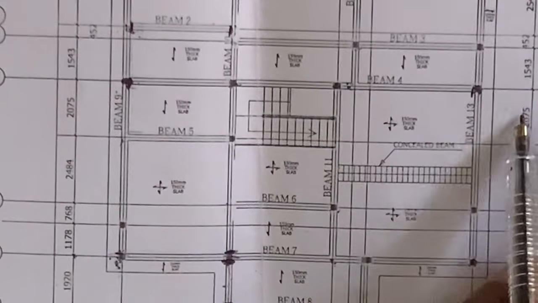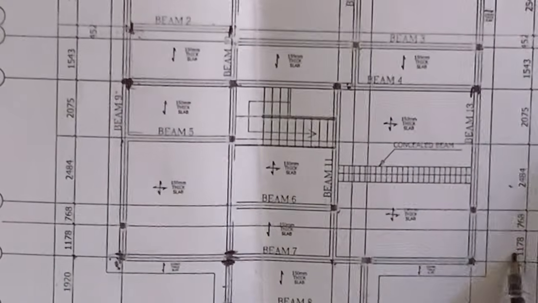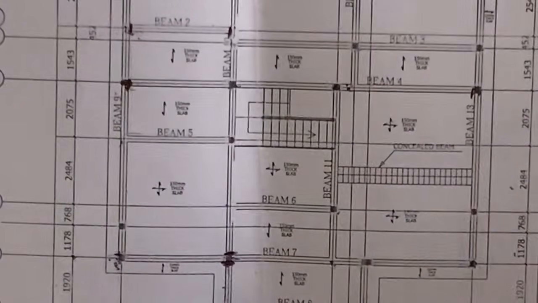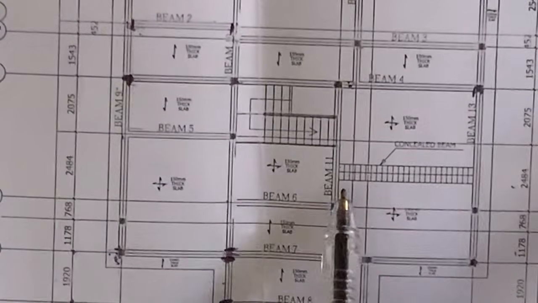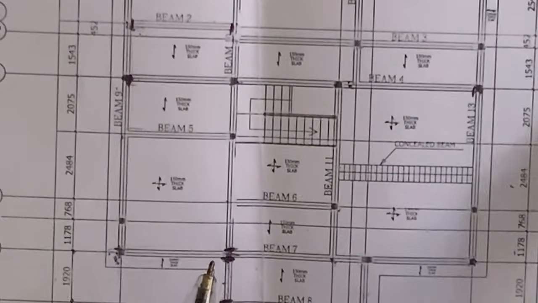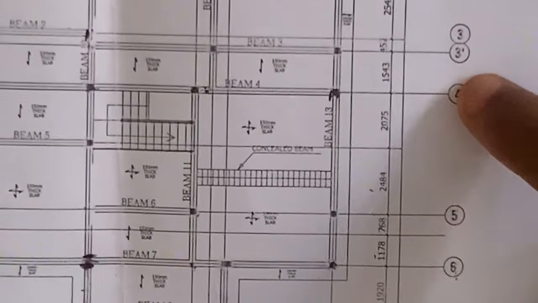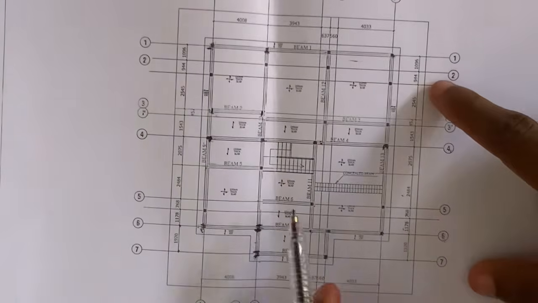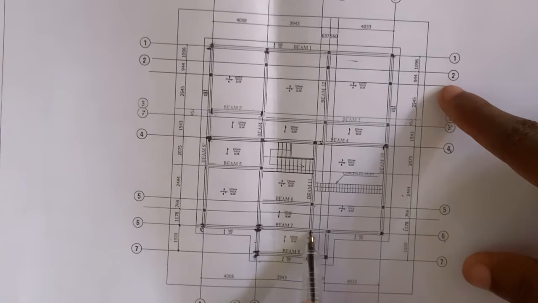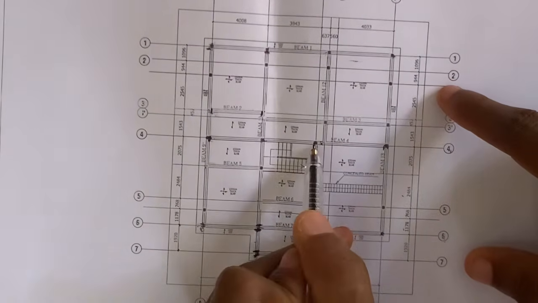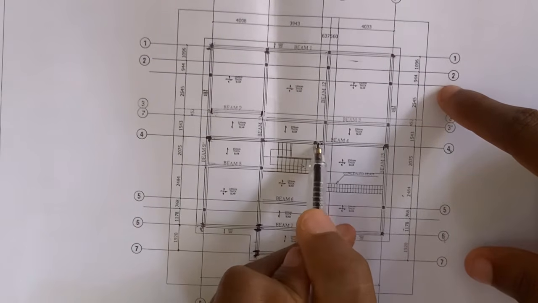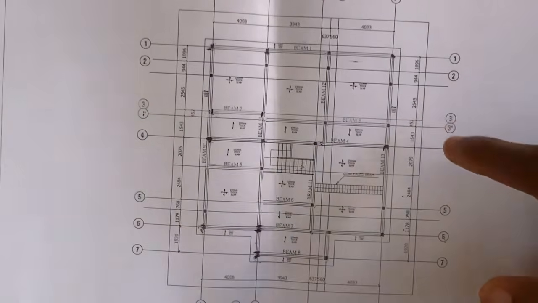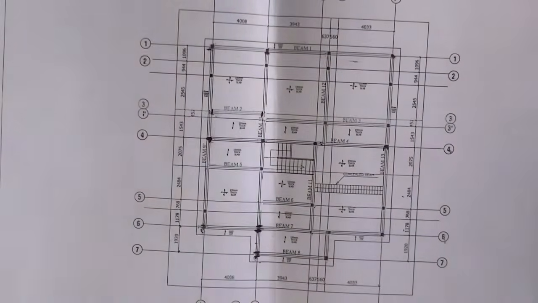So now when we add this dimension, this dimension, this dimension, and this dimension, it will give us what? The center to center dimension for beam 11, which is from callout 4, as you can see, from callout 4 down to callout 6. So now after we do that, we'll minus half of the thickness of this intersection here, and half of the thickness of this intersection here. So let's do the maths.